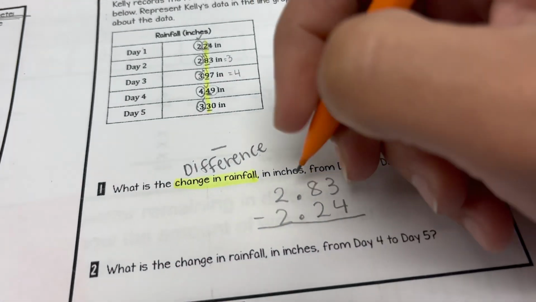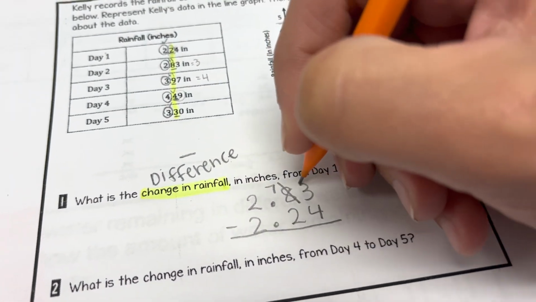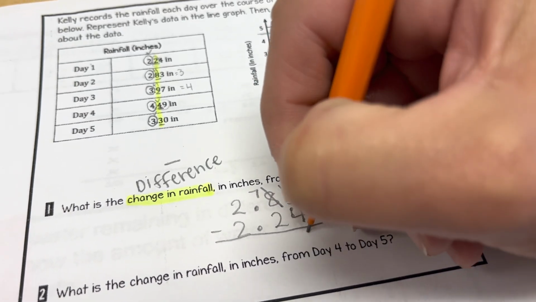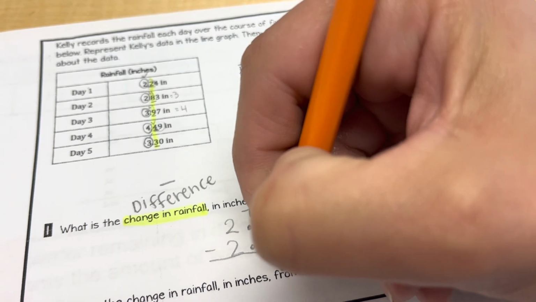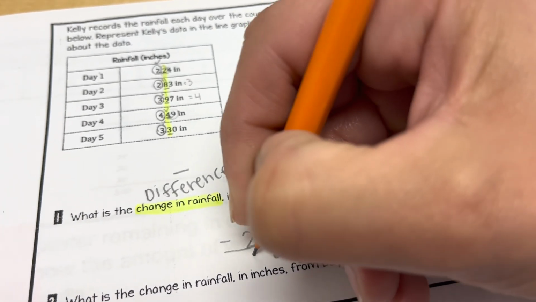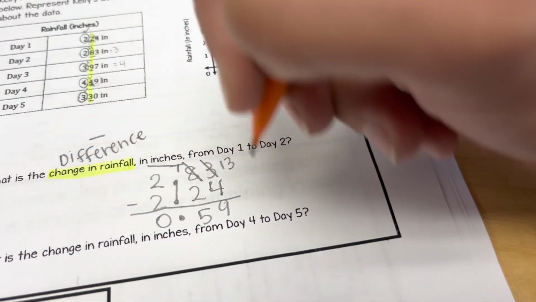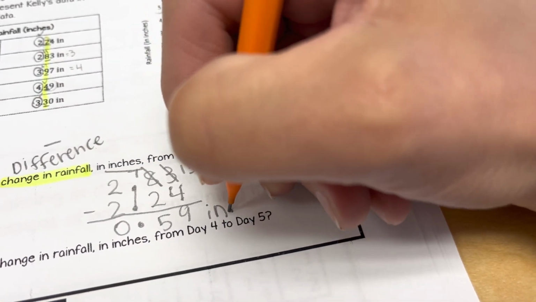You cannot spend $4 if you have 3, so you borrow. That 8, 7, that's 13. That's 12, 11, 10, and 9. 7 minus 2 is 5. Hopefully you stacked your decimal points. 2 minus 2 is nothing. They said inches. I'm going to put inches.